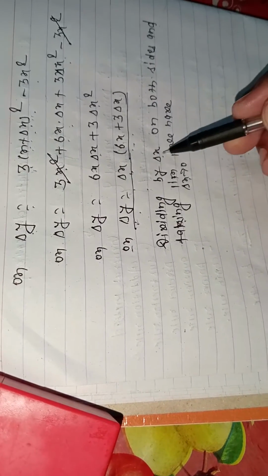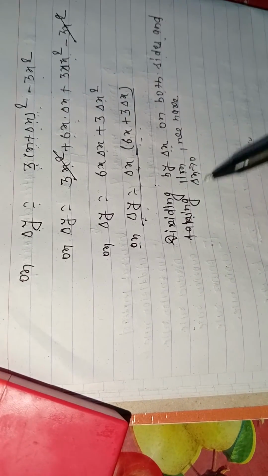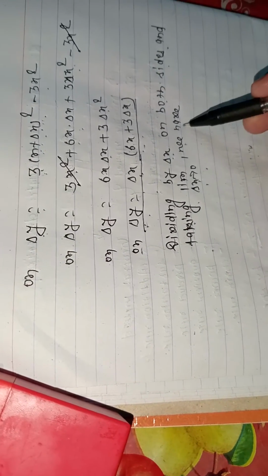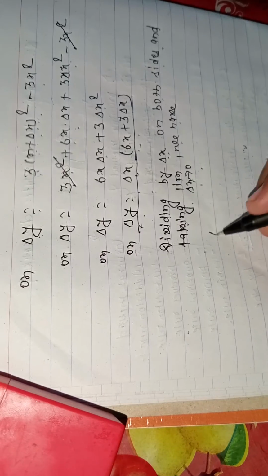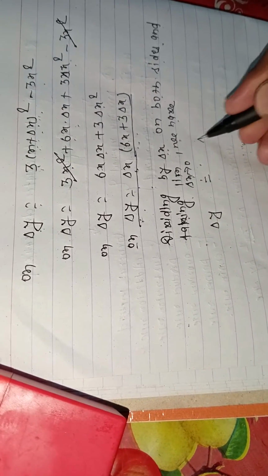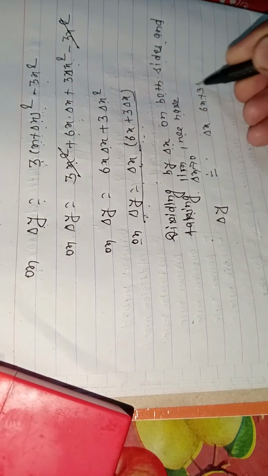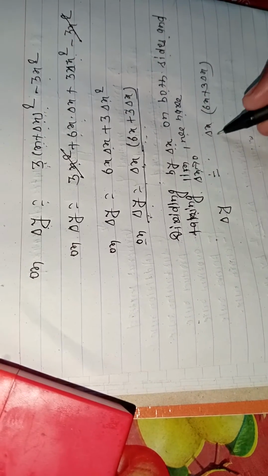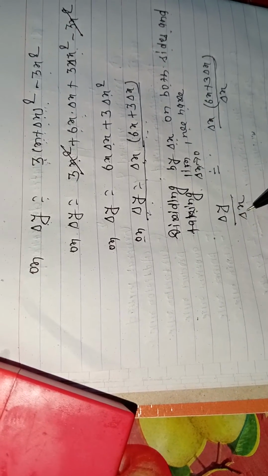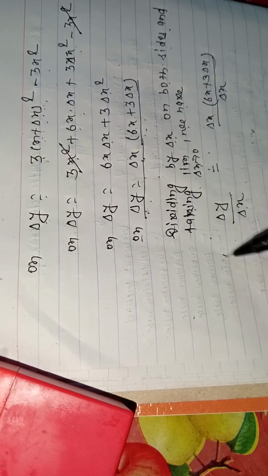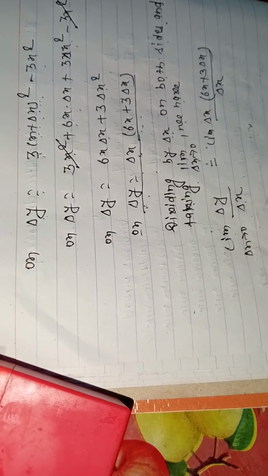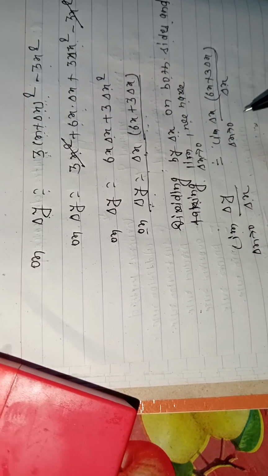So dividing by delta x on both sides and taking limit delta x tends to 0, we have delta y equals delta x times (6x plus 3 delta x) by delta x. We are going to divide both sides by delta x, limit delta x tends to 0.